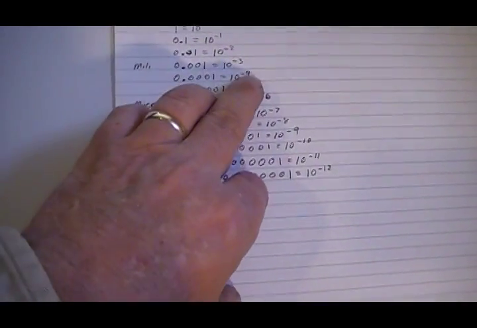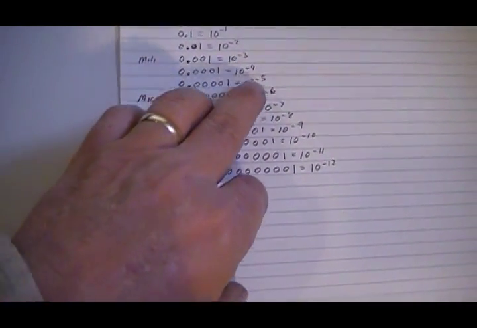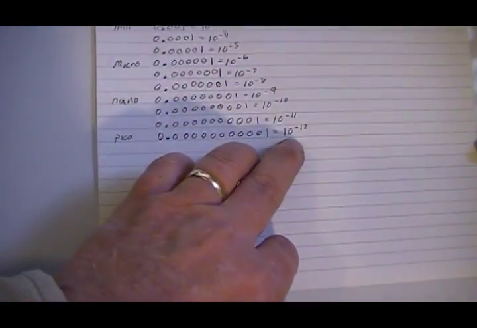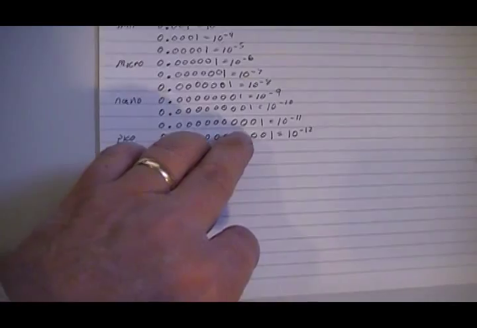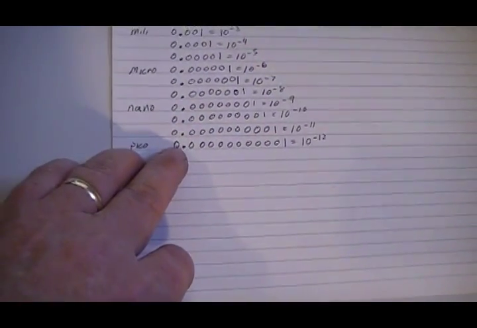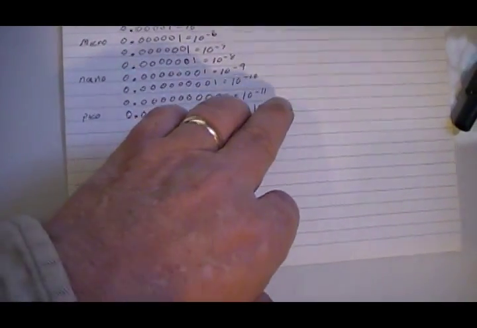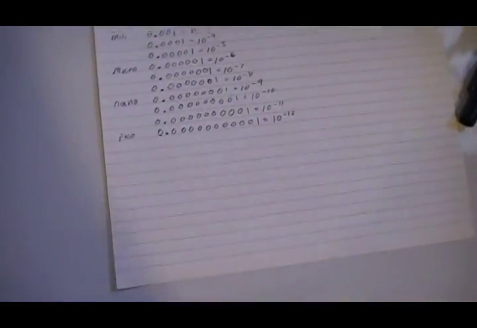4 zeros, 10 to the minus 4. 5 zeros, 10 to the minus 5. And so on until you get down here to the picofarad, which there'll be 12 zeros. 1 on the left side of the decimal point, another 11 on the other side, gives you 10 to the minus 12. Now why use this? Well, for one thing, it's a simpler, shorter form to write it up.